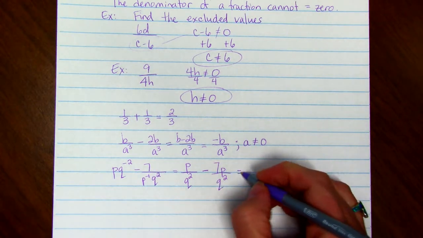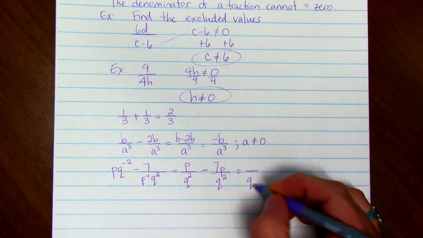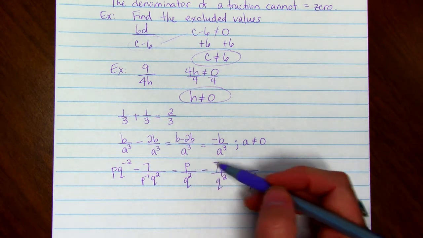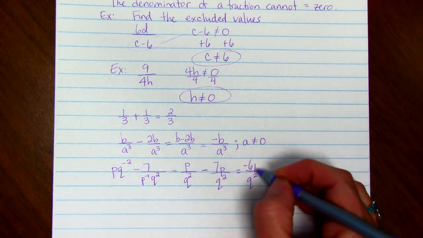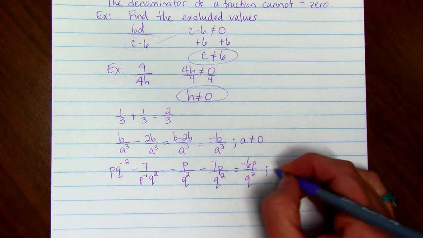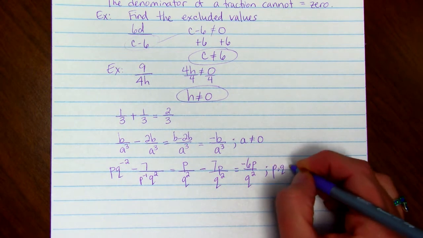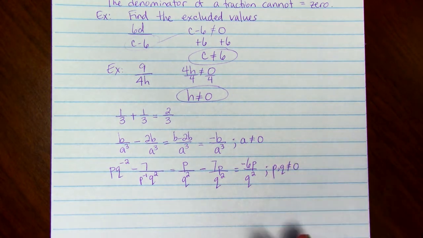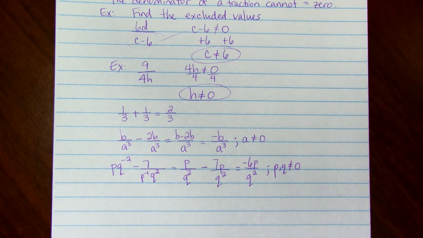So now they have a common denominator, which is q squared, and p minus 7p is negative 6p. Then we look at all of our denominators. Through all of our work, we have p's and q's. So we need to write p and q cannot equal 0, and that would be our answer.